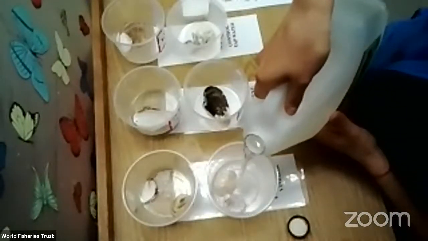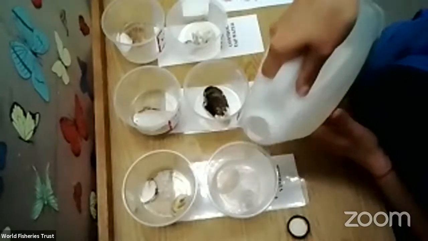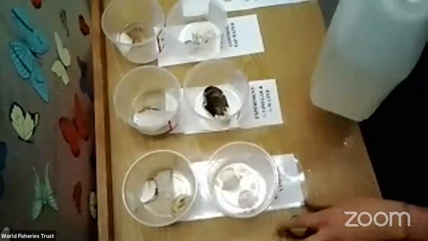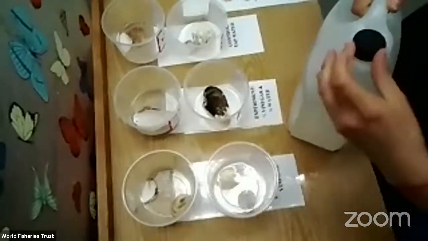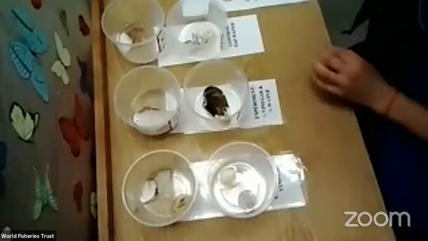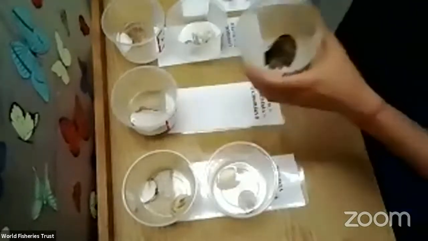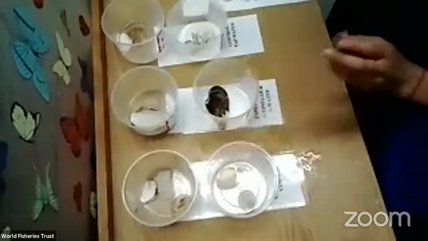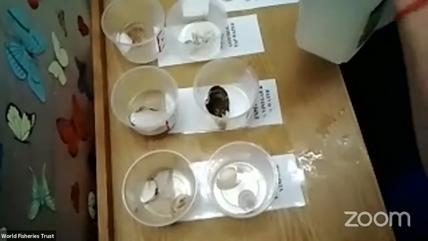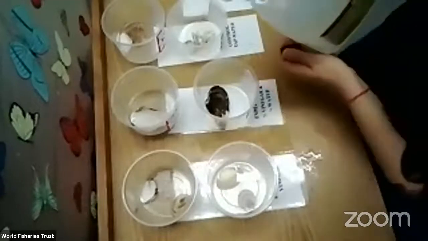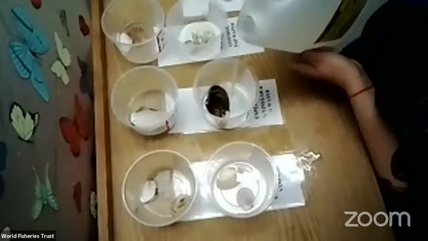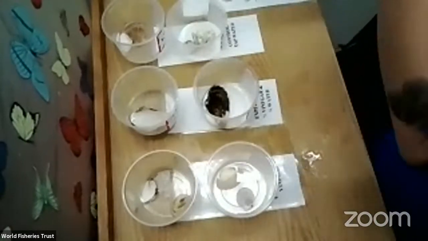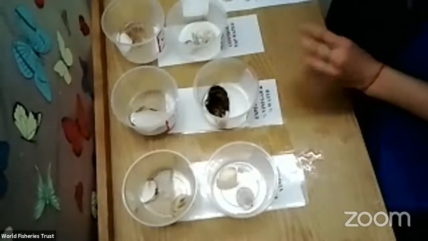You don't need to fill up the container all the way, just enough to cover the shells. No need to waste all the vinegar. So we got vinegar in there. Now in the half water, half vinegar, as you guessed, we're gonna put half water, half vinegar. So I'm gonna pour just about half in here. There we go. And we're gonna put half water.